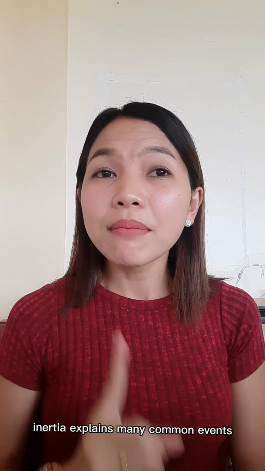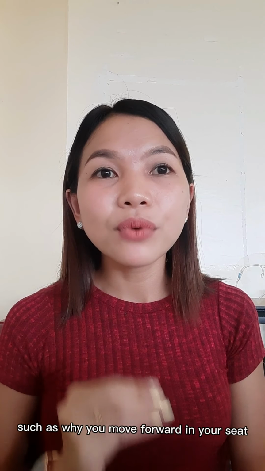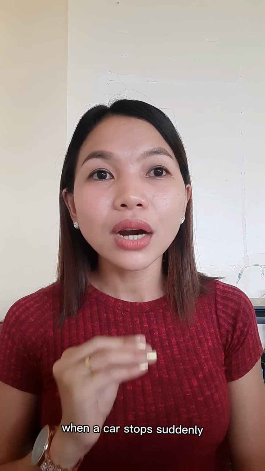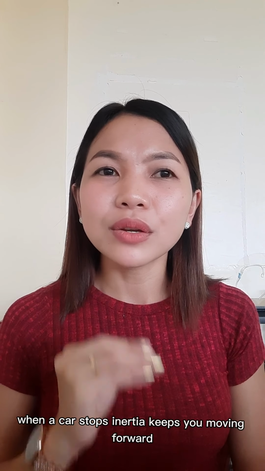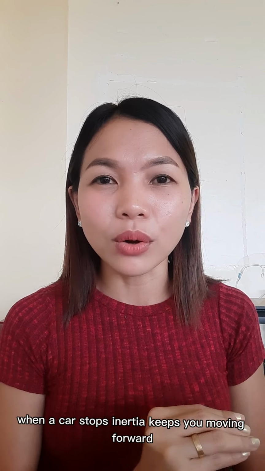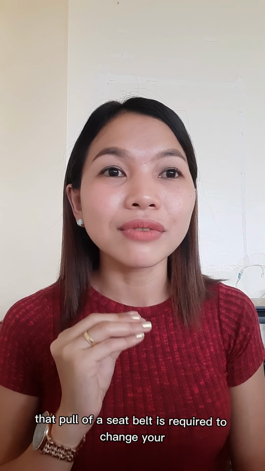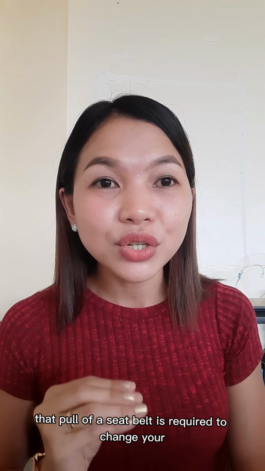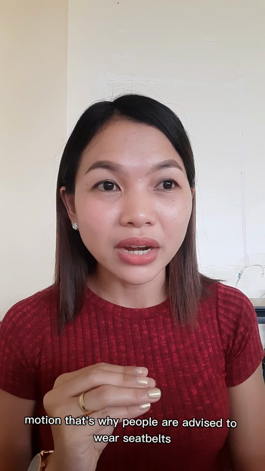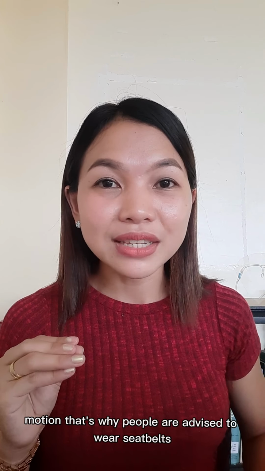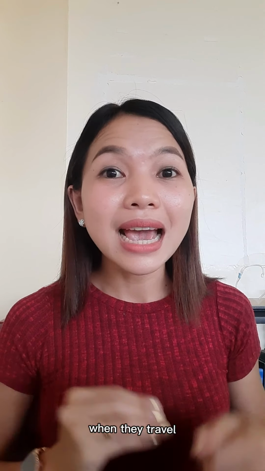Inertia explains many common events, such as why you move forward in your seat when a car stops suddenly. When a car stops, inertia keeps you moving forward. A force such as the pull of a seat belt is required to change your motion. That's why people are advised to wear seat belts when they travel.